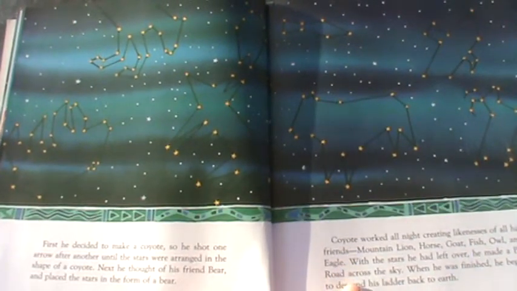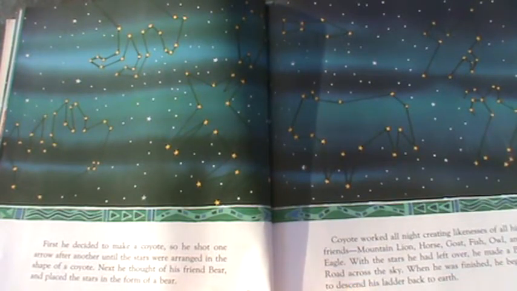First, he decided to make Coyote a coyote. So he shot one arrow after another until the stars were arranged in the shape of a coyote. Next, he thought of his friend Bear and placed the stars in the form of a bear.